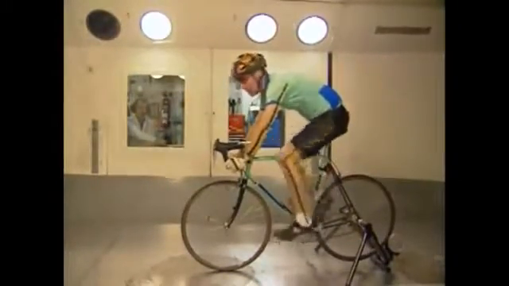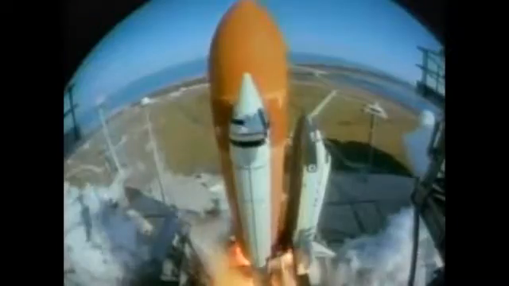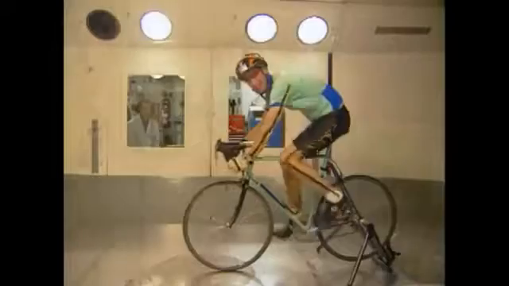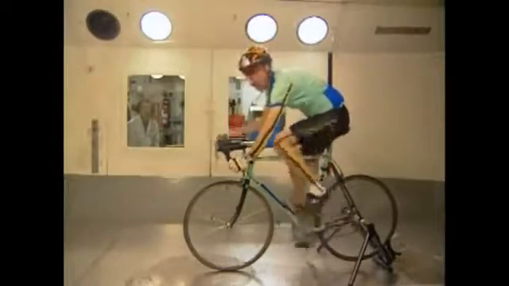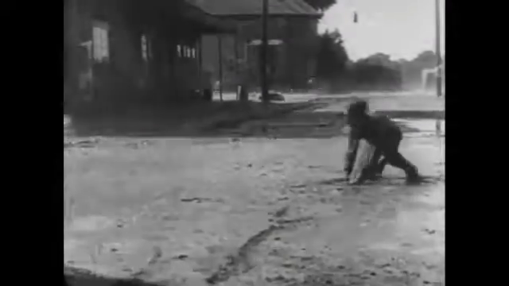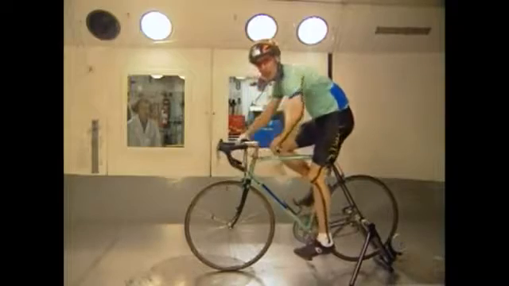Now think about it. Everything. Fish, birds, otters, airplanes, rockets. Even my helmet are all shaped to reduce drag. Otherwise, getting through a fluid would be a lot more work. Of course, I mean, it's not that hard. I mean, I'm in a wind tunnel.